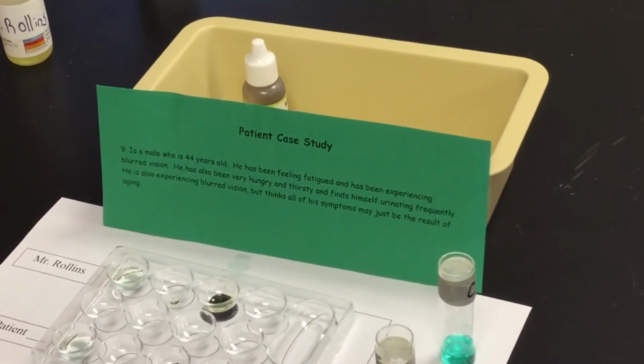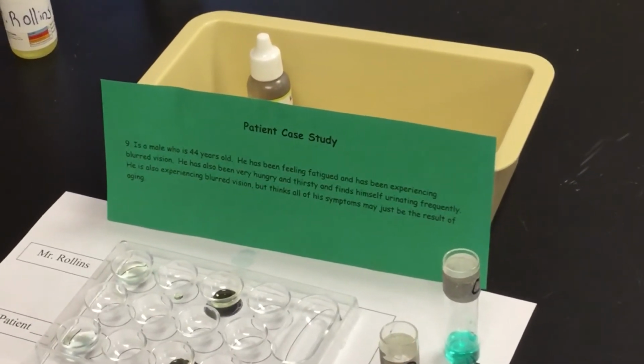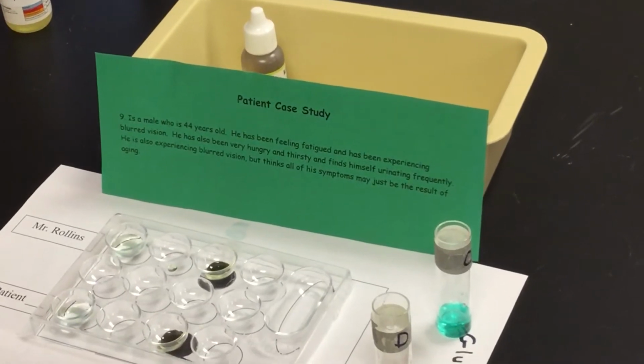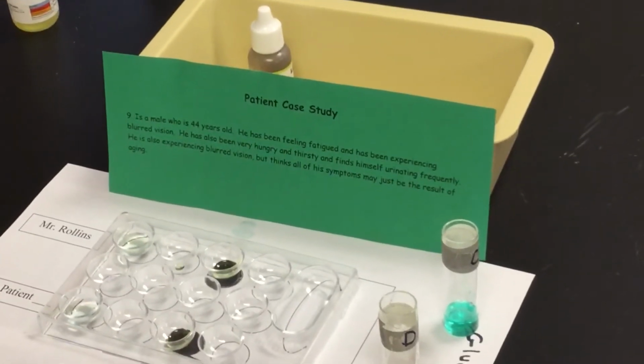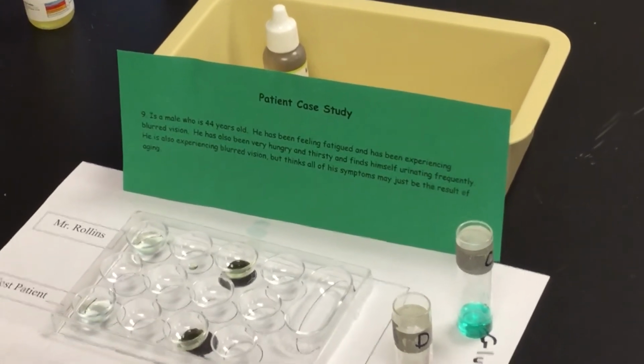So once again, that first column is Mr. Rollins that you have on that chart. He is your control patient, which means that everything within his urinalysis is normal. And we're going to compare this patient number 9 to Mr. Rollins to see if any of the lab work is different.